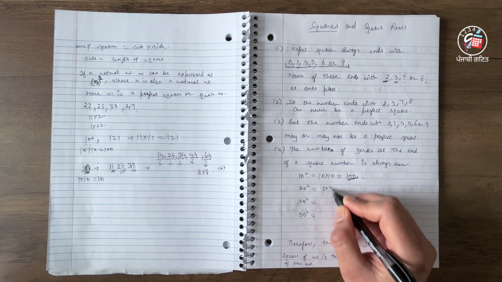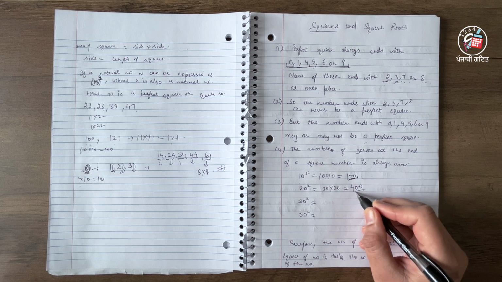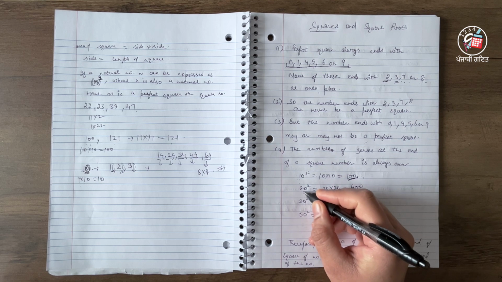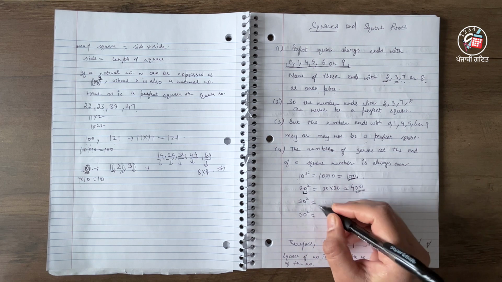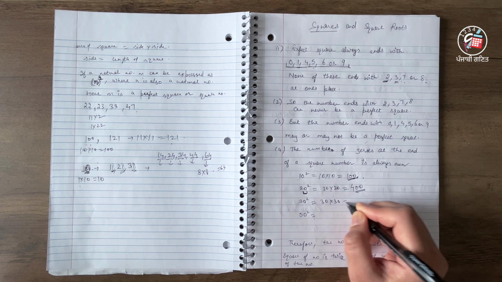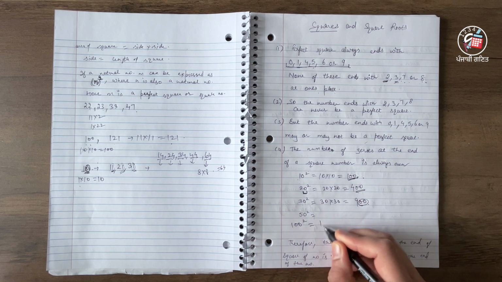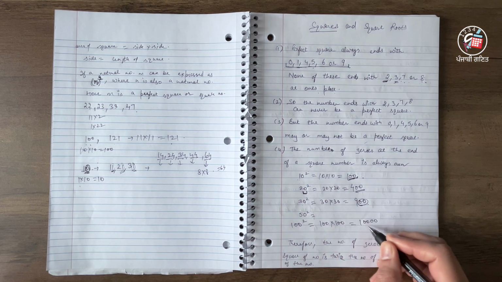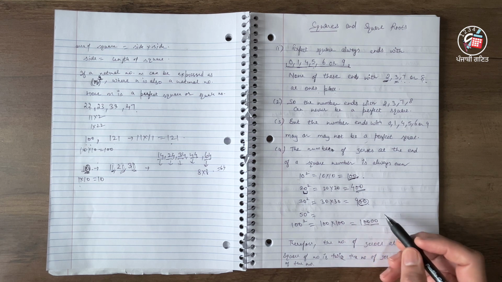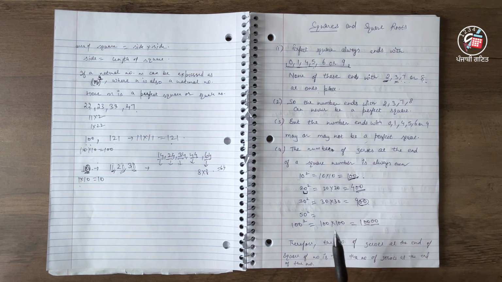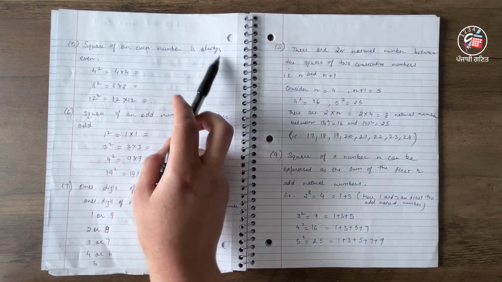Same for 20: its square is 400. See, there are also 2 zeros in the square number, and in the number itself there is 1 zero. For 30, 30 multiplied by 30 is equal to 900. See, 2 zeros. We can apply it to 100 squared as well. 100 multiplied by 100 has 4 zeros. There can never be 3 zeros, otherwise the number will not be a perfect square. So what's the conclusion for this property? The number of zeros at the end of the square of a number is twice the number of zeros at the end of the number. Next, the square of an even number is always even.